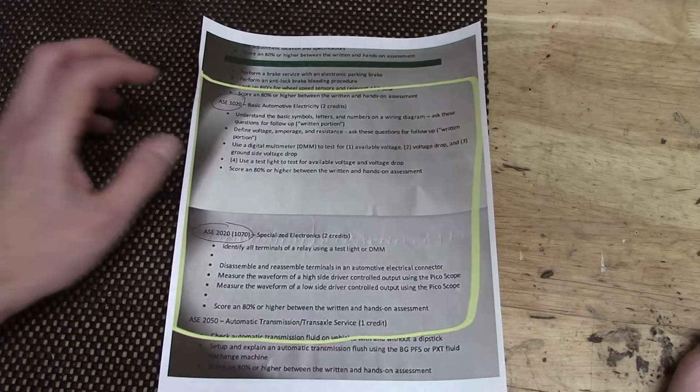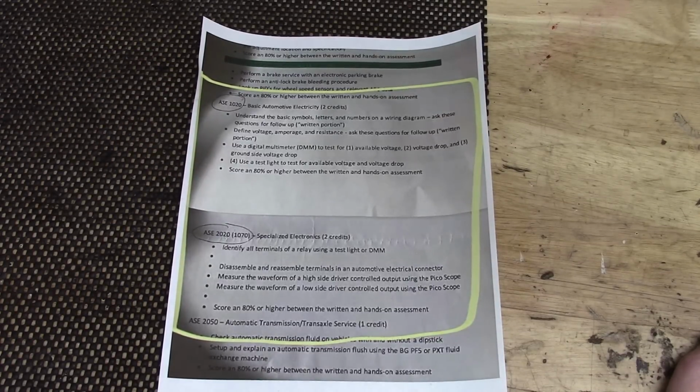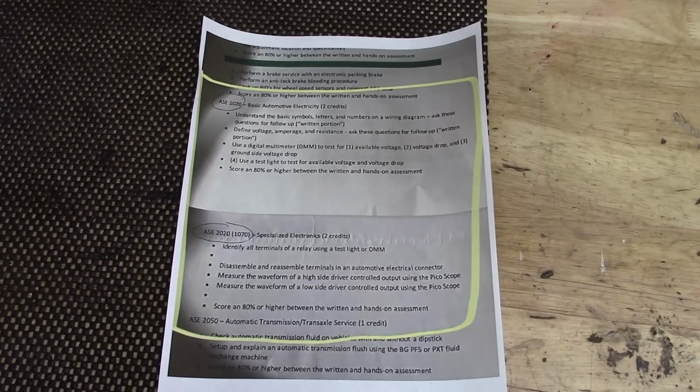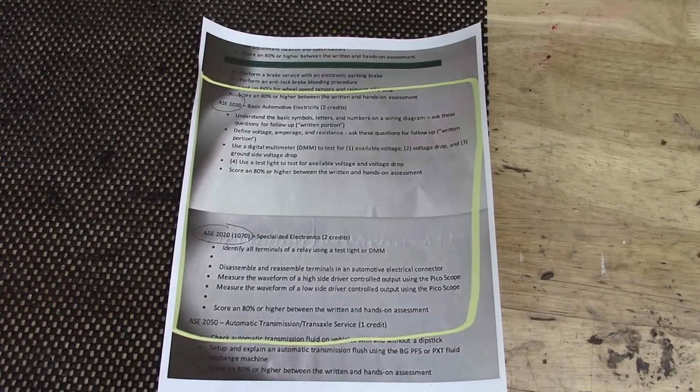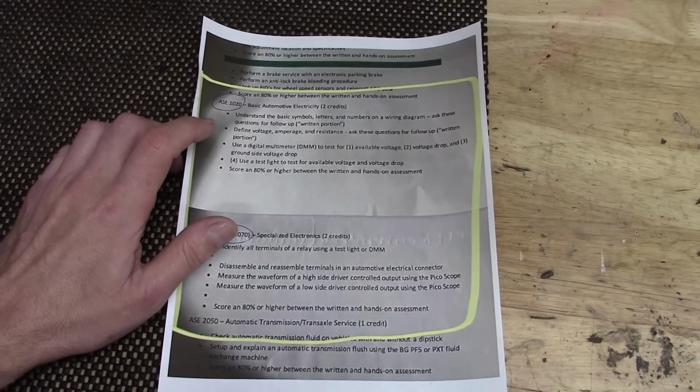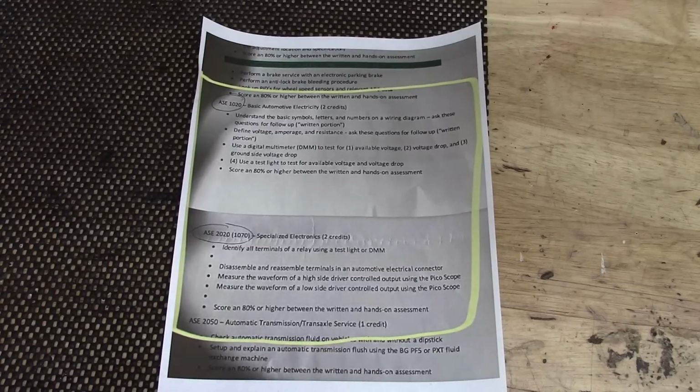All right, let's see. We've got ASE 1020, basic automotive electricity, 2 credits. The ASE 1020, I don't know if this is for an actual ASE test, or maybe this is a test in the class that ties in with making sure they can pass this in an actual ASE test. I don't know. I've never taken an ASE test. So: understand the basic symbols, letters, and numbers on a wire diagram. Okay, well, that's pretty general.